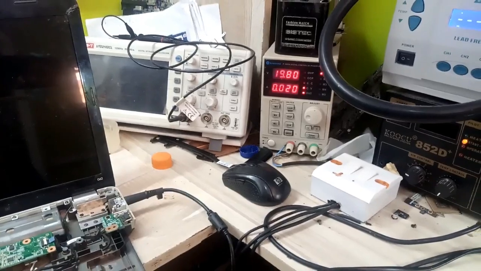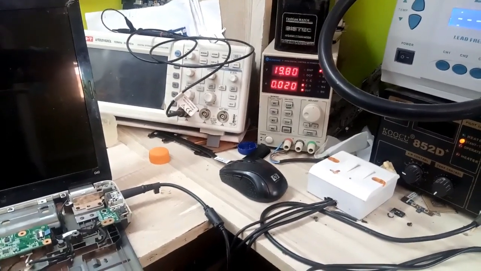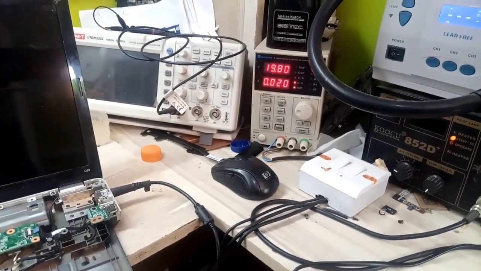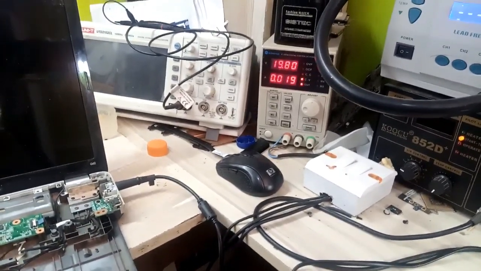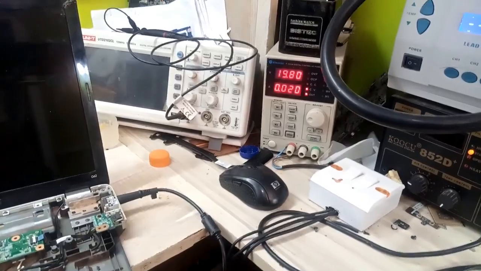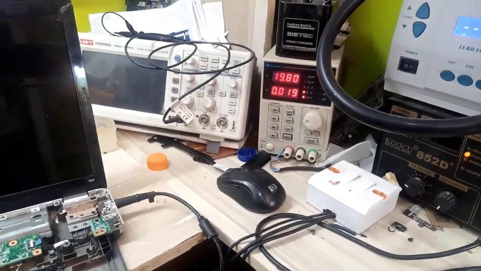Basically, the problem is that there is no backlight. Initially, the person thought it was the display. When he came, I told him this thing is caps locking, so you have to face backlight, not display. I'll power this board and let's see what the condition is.